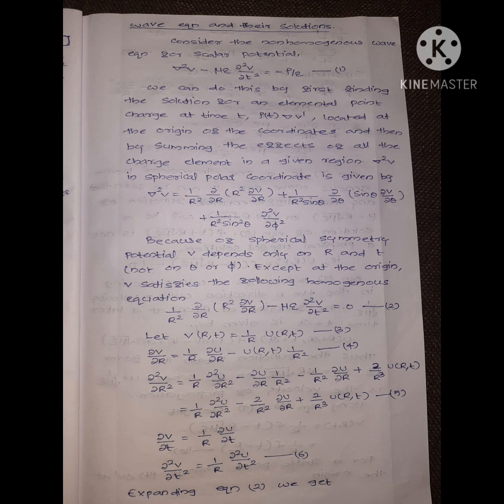In the spherical polar coordinate system, del square V is equal to 1 by r square dou by dou r of r square dou V by dou r, plus 1 by r square sin theta dou by dou theta of sin theta dou V by dou theta, plus 1 by r square sin square theta dou square V by dou phi square.